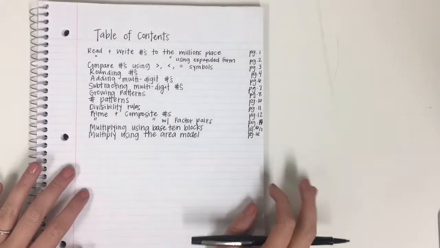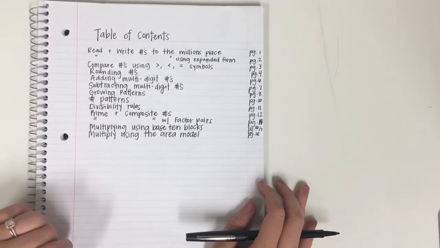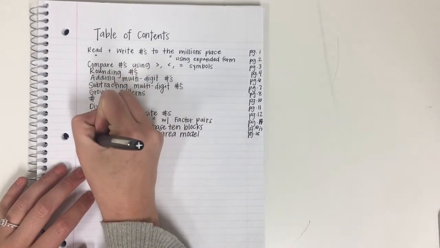Looking at another way to multiply. So we've looked at multiplying using base 10 blocks and multiplying using area model. Today we're going to look at multiplying using the distributive property.